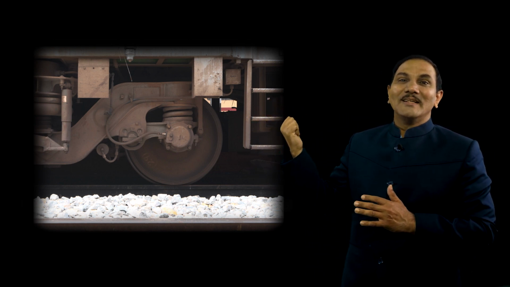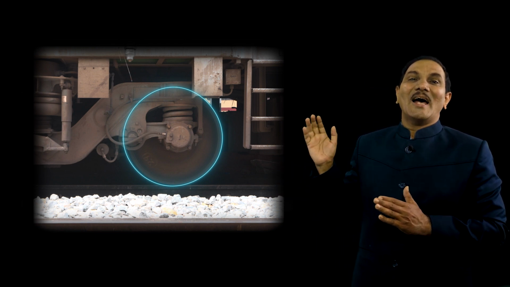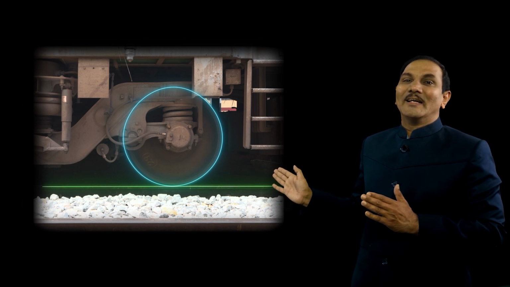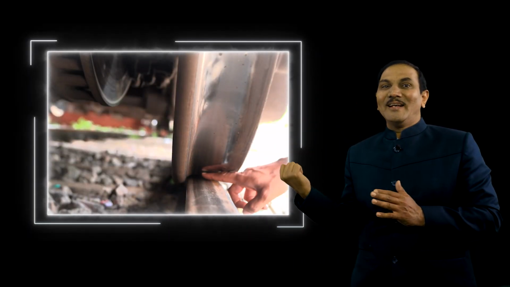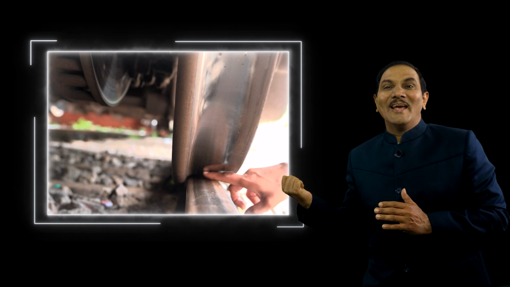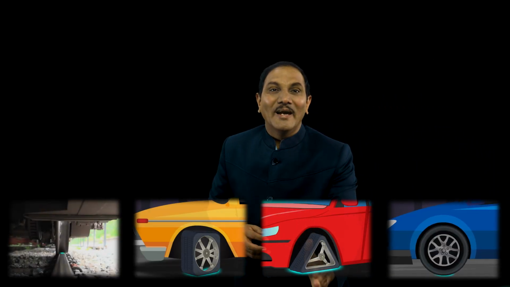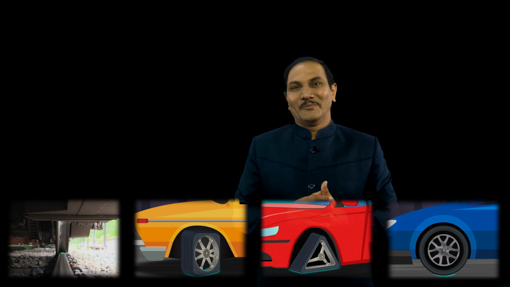A rail wheel, right? If we consider the rail wheel as a circle, the rail track can be considered as the tangent. The area of contact between the wheel and the track is very minimal, and hence there exists minimum friction between them. You see the shape here? This is to have minimum area of contact. The lesser the area of contact, the lesser the friction. Thus, if wheels were of any other shape, there would be more area of contact, thus more friction.